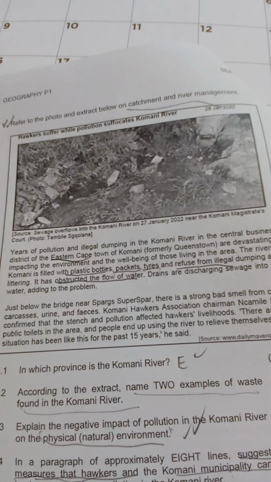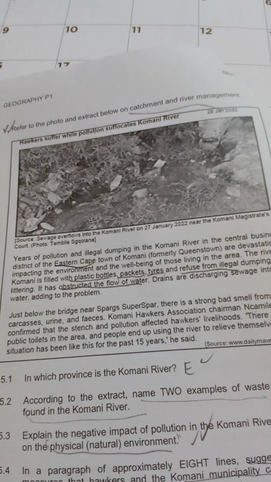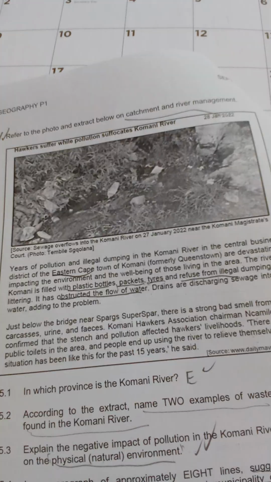Run effective awareness campaigns to educate people on pollution. They can enforce strict laws as well. The more you pollute, the more you pay, from the companies and also from the people operating around the area, so that they try to protect the environment. So those are some of the things that you can do.